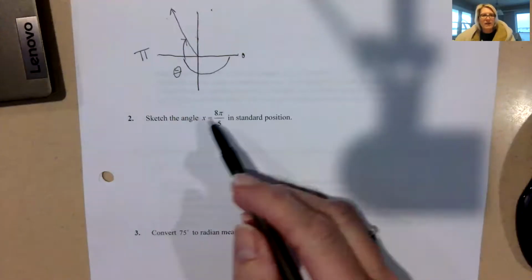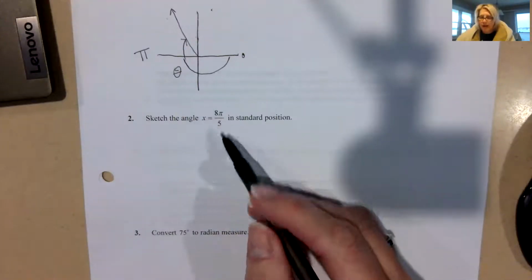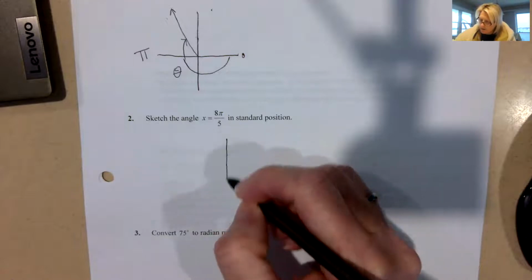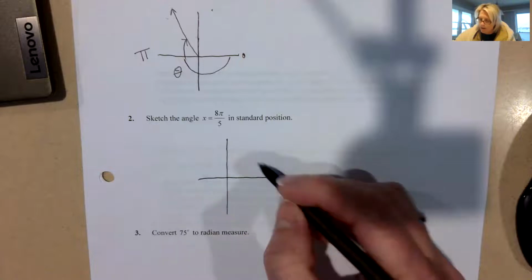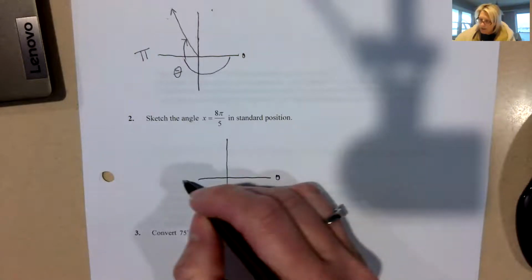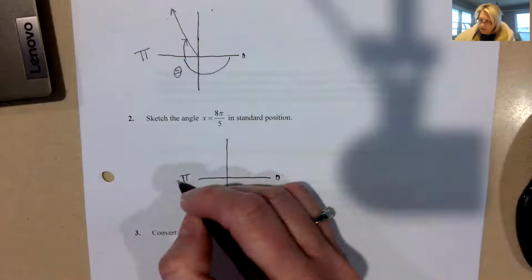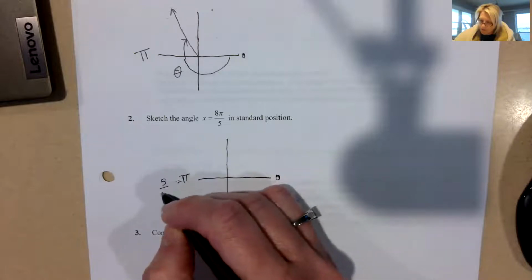Number 2 says sketch the angle x equals 8 pi over 5 in standard position. So it's a positive angle, so we're going to start at 0 and go counterclockwise. This is pi, which in this case would be 5 over 5.